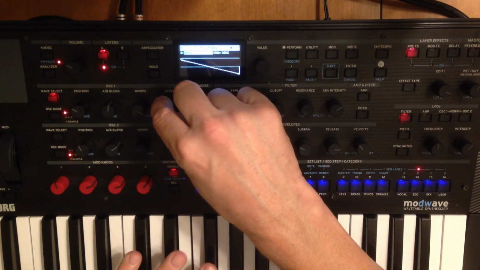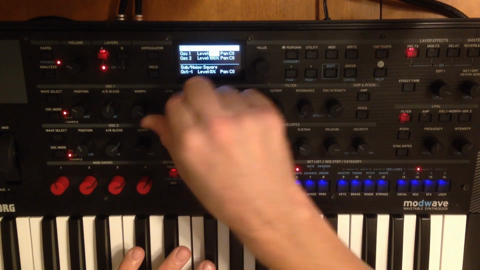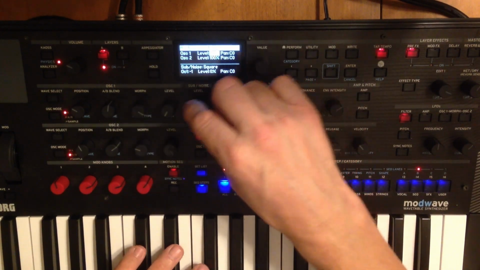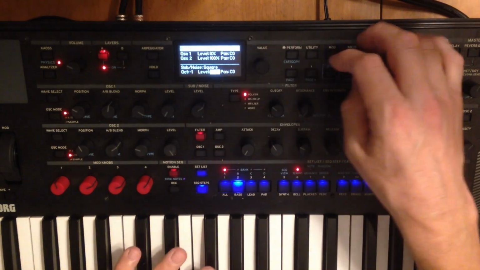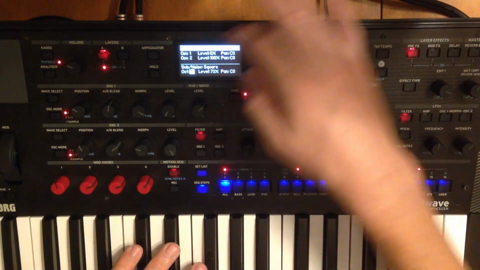Okay, let's go to oscillator A and let's fade in this sawtooth wave. Okay, let's pull it down. Let's pull in the sub. Okay, in this case, let's raise the octave of the sub.